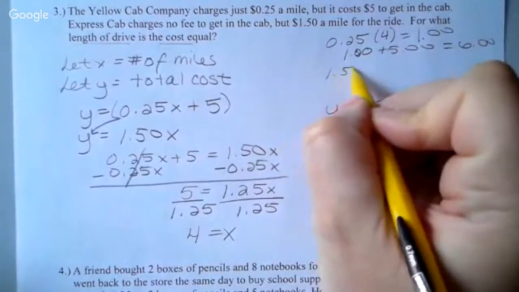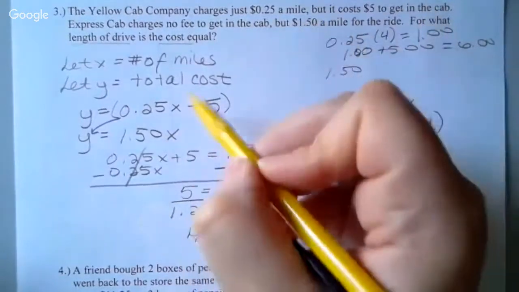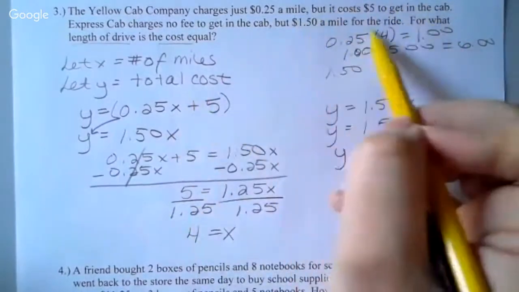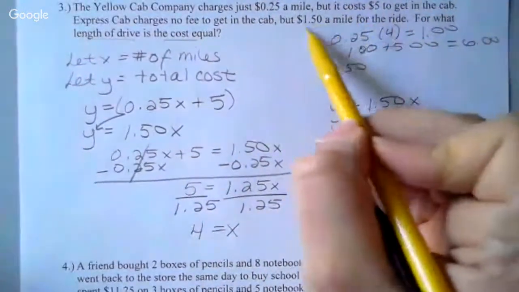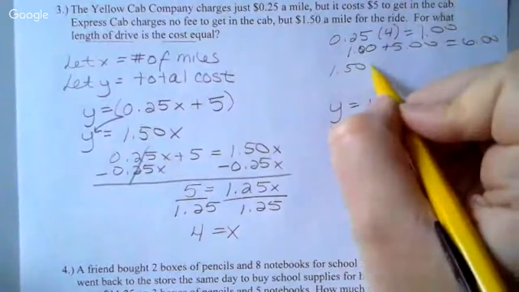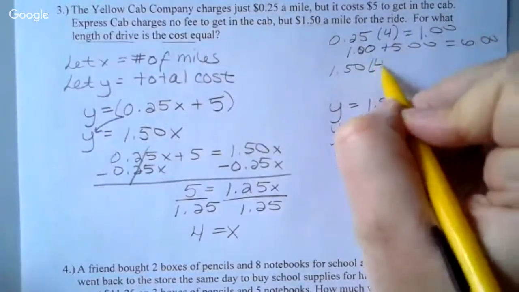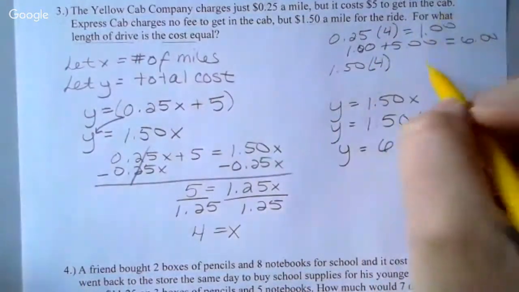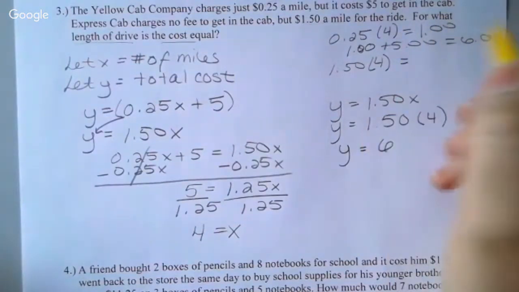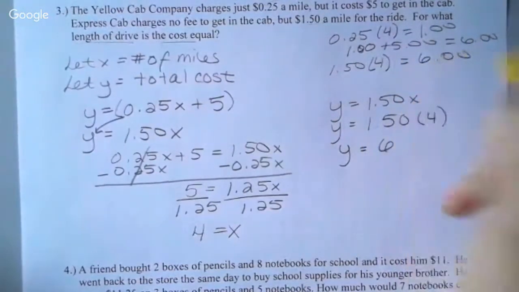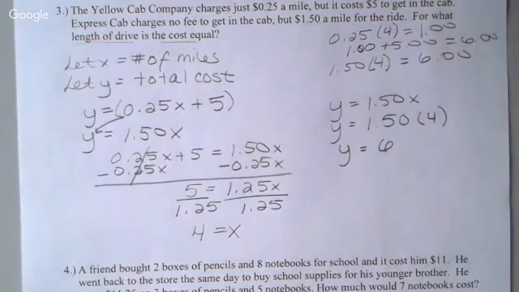So now we've got to check y equals 1.50x. Well, I'm not checking the equations, I'm going up here. $1.50 a mile. This was 25 cents a mile. I did that, plus 5. I did that. So now I'm looking at $1.50 for a mile. And we know we went 4 miles, or what we think. So I'm going to multiply that, and I end up getting 6. So I'm getting the same price for each one. So I must have found the correct number of miles.